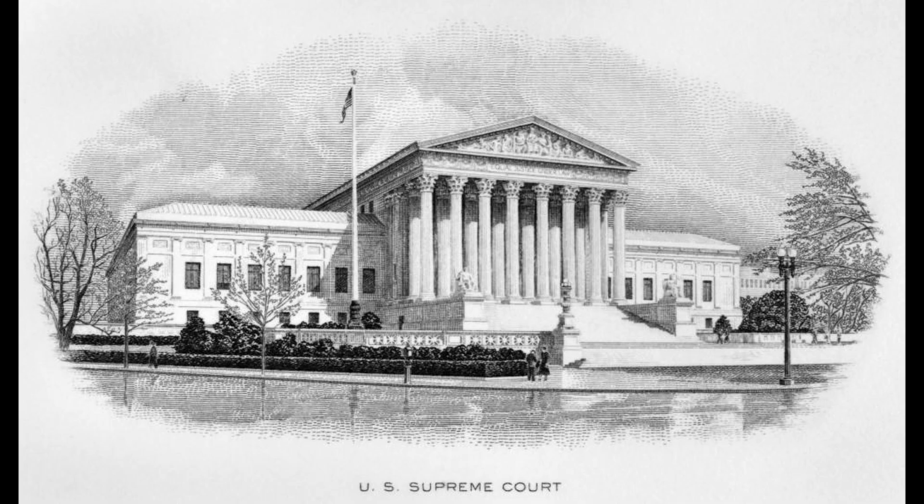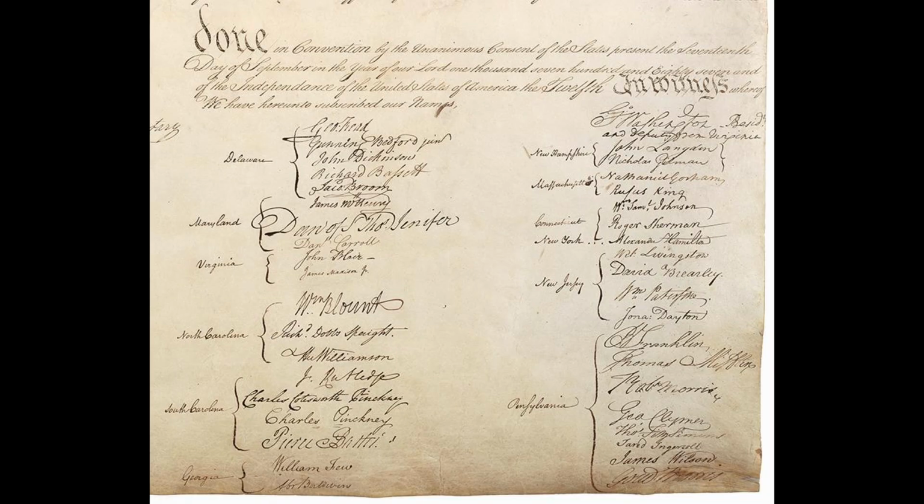In all cases affecting ambassadors, other public ministers and consuls, and in those in which a state shall be party, the Supreme Court shall have original jurisdiction. In all other cases before mentioned, the Supreme Court shall have appellate jurisdiction, both as to law and fact, with such exceptions, and under such regulations as the Congress shall make.